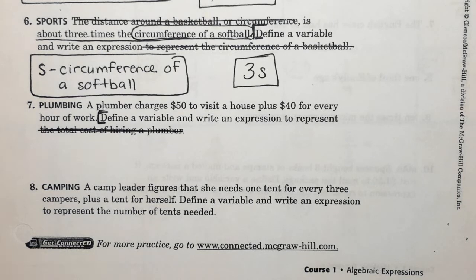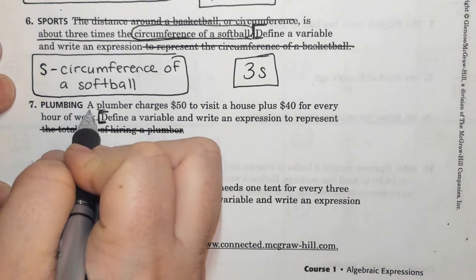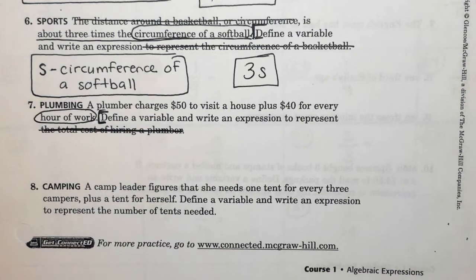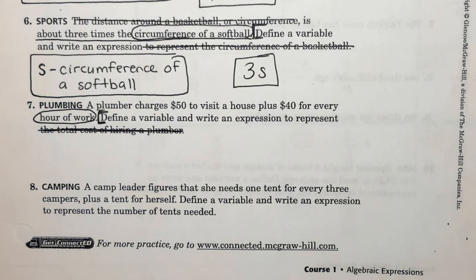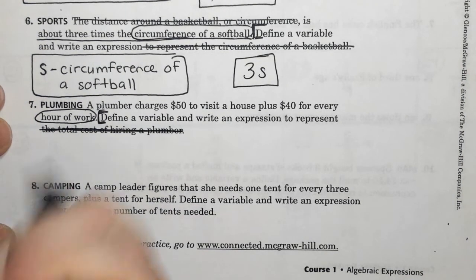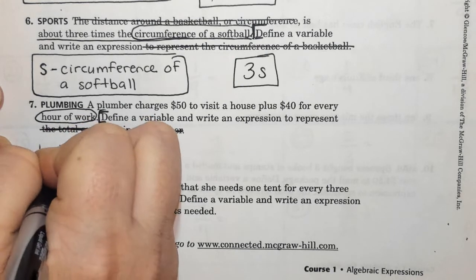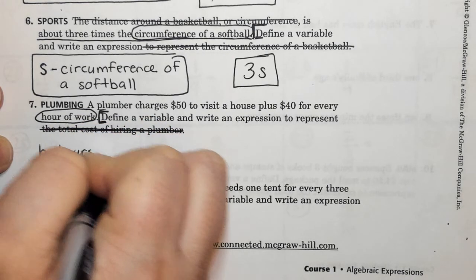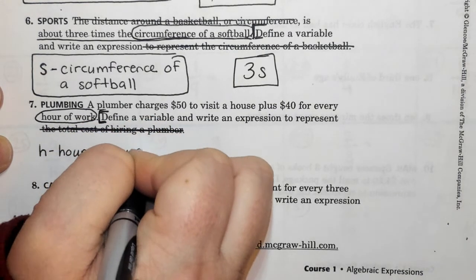Guys, when someone comes to your house and they're like, this is how much it's going to cost, they're having to calculate how long they think it's going to take them to get the job done. And then that's what they use to tell you the price. All right, so here I need to know the hours of work. How long is that plumber going to be working on my sink or my toilet? Whatever he's there helping me with, okay? Or my hot water heater. I don't know. So hours of work, so I'm going to use H for hours of work.